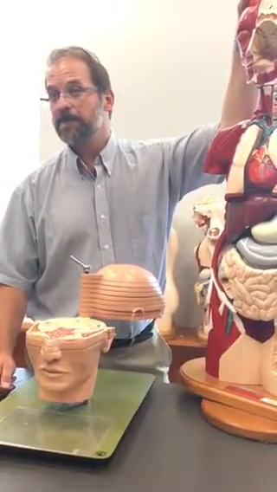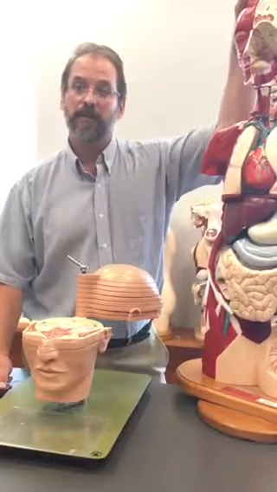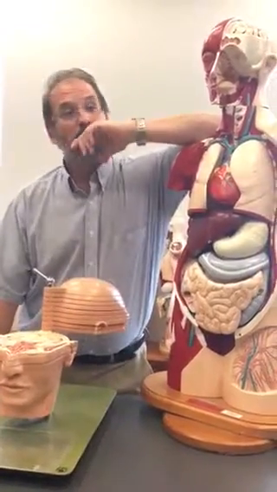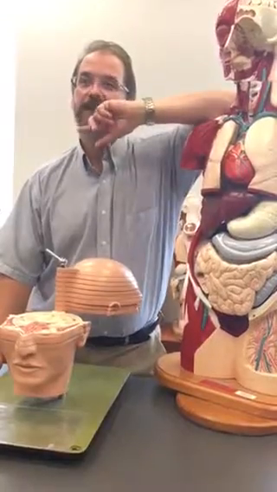What about the veins? Because it's labeled underneath. Well, sinuses are veins. Well, it says azygous vein, hemiazygous. Well, those are on the models. Okay. Right. Those are not in the head. Those are in the chest. Okay.